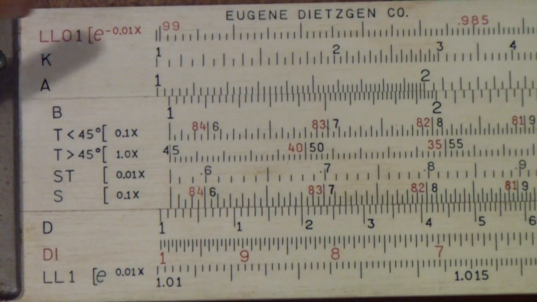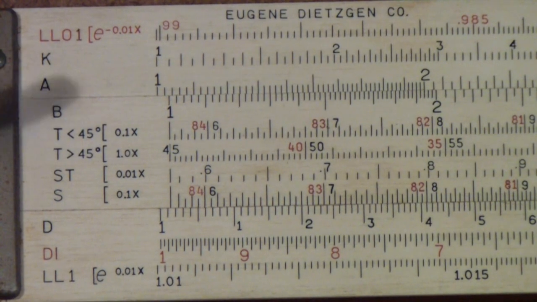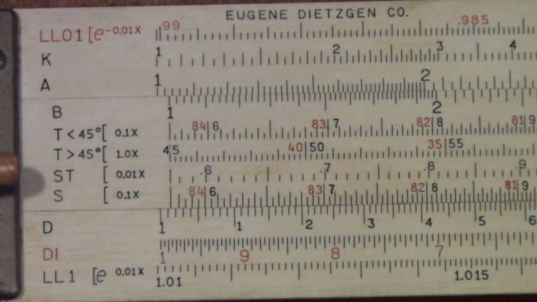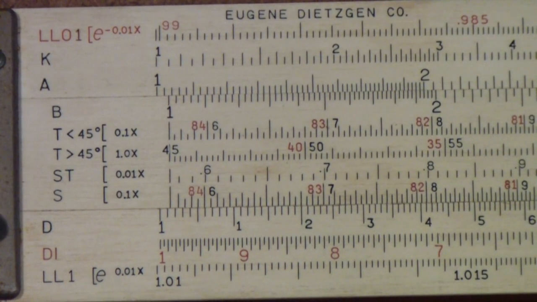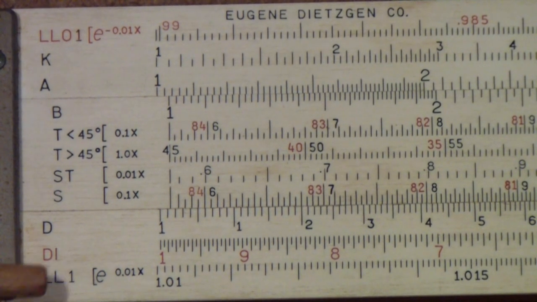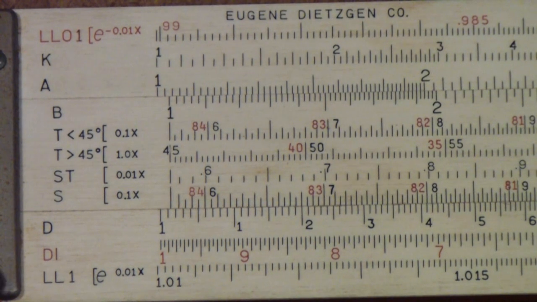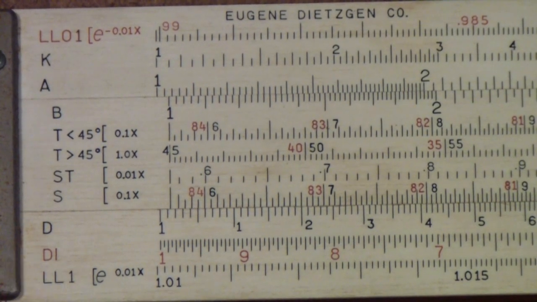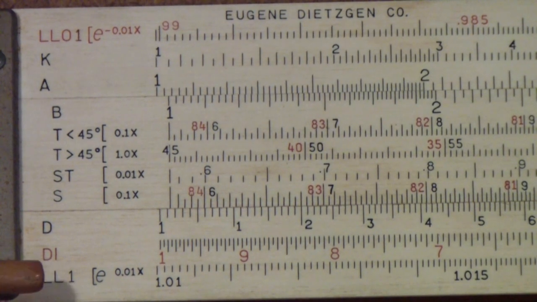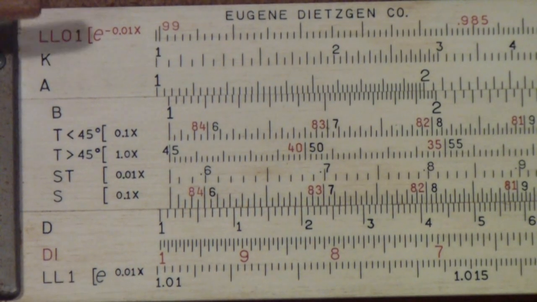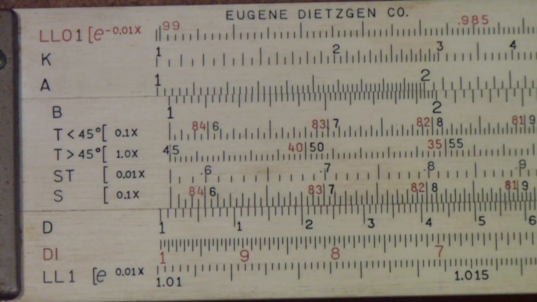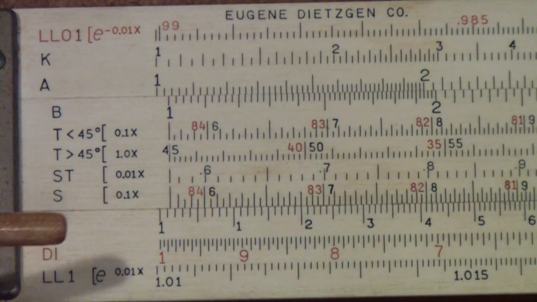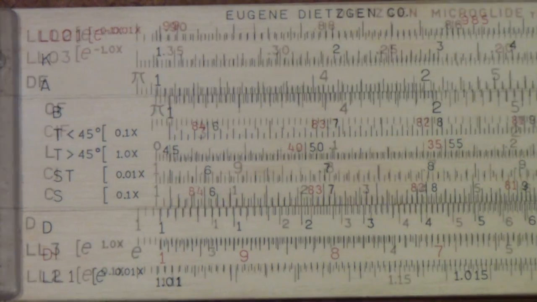It has a K and an A, as well as the B, and then the trig scales and a D. Beneath it is a DI scale. Dietzgen put DI scales on almost all their rules, at least their log duplex rules. And then beneath it is the LL1 and the corresponding LL01 scale up above it for exponents greater than 1 and less than 1, respectively.